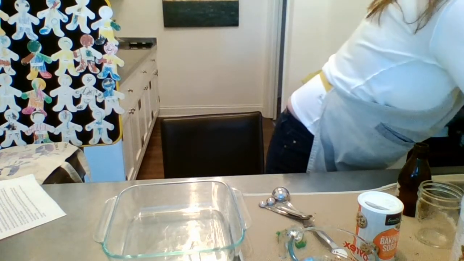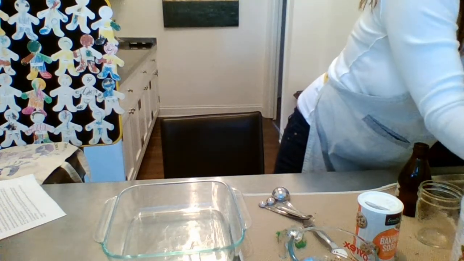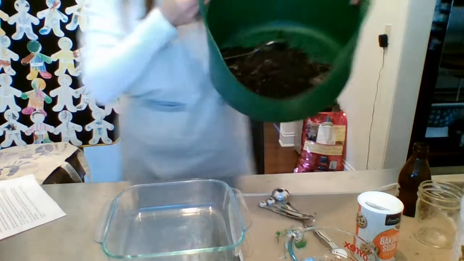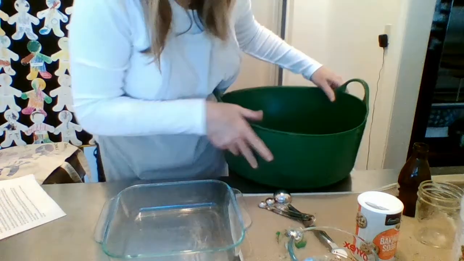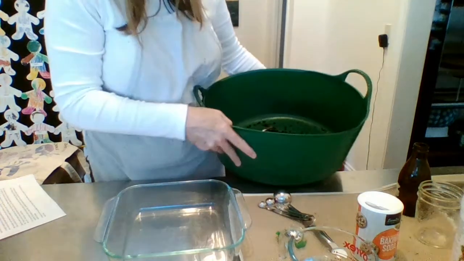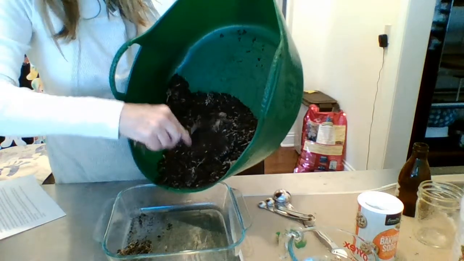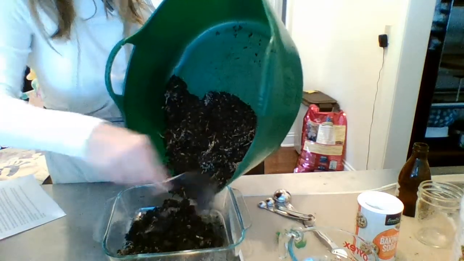Now what I'm going to do is I have my glass dish, and I went and got some mud or some dirt outside. Hold on a second, I'm making a mess. I got this dirt from outside in the yard. I brought it in, and I'm going to pour a little bit of mud in here.